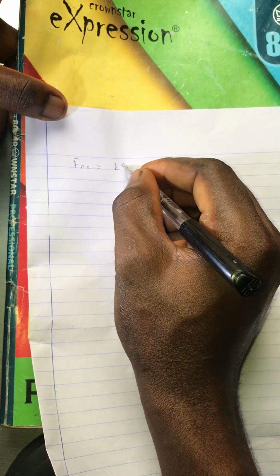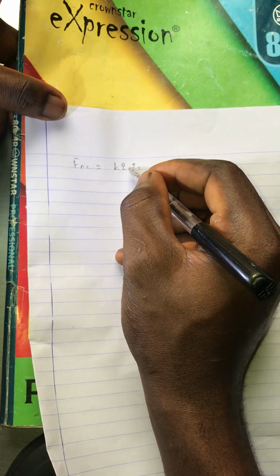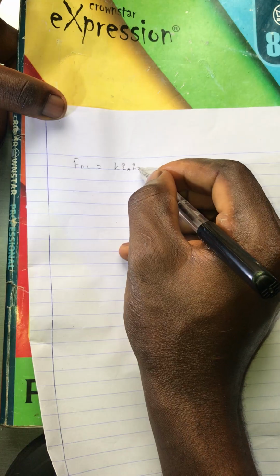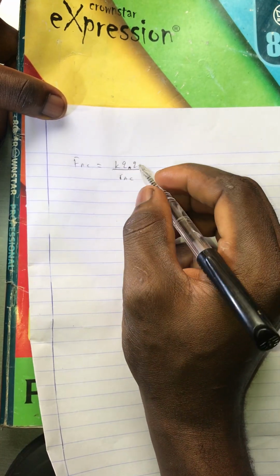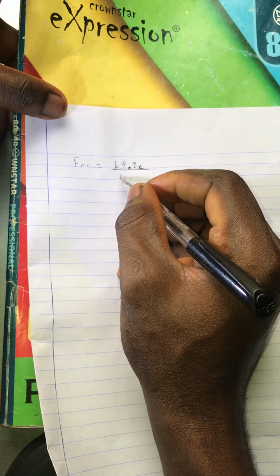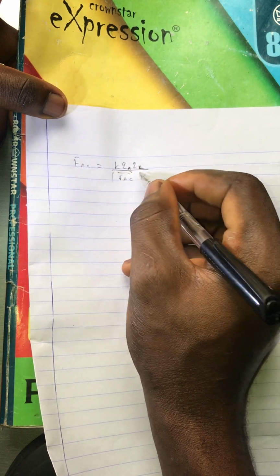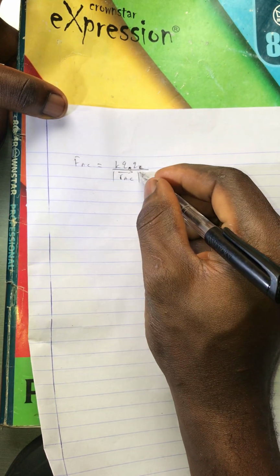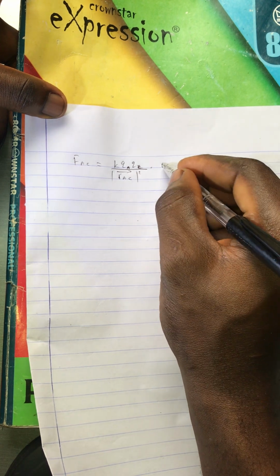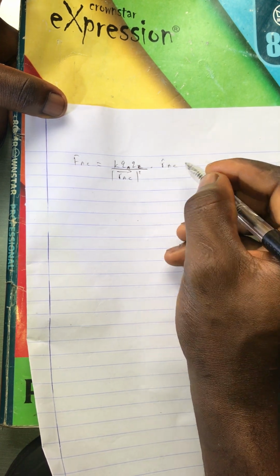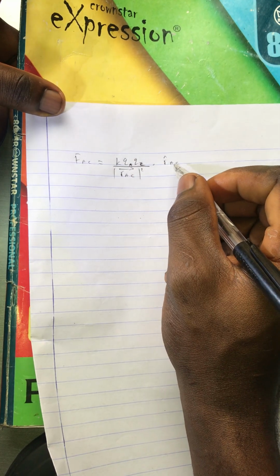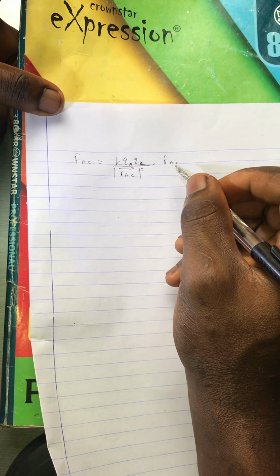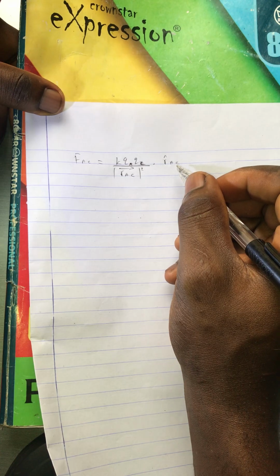We'll give you K, Q1 and Q2, so QA and QC, all of our magnitude of A and C, the position vector, divided by the magnitude all squared times our unit vector, AC. First, you find your unit vector, and your unit vector is a position vector divided by the magnitude of the position vector.